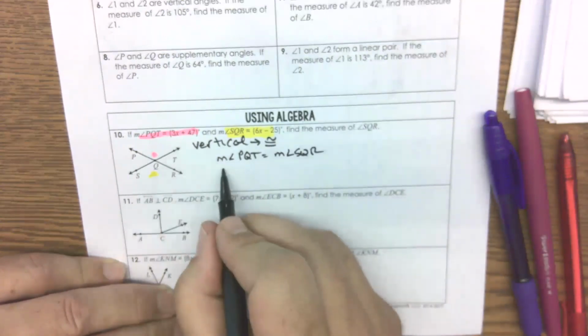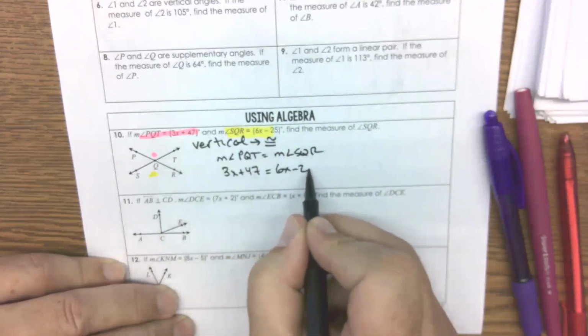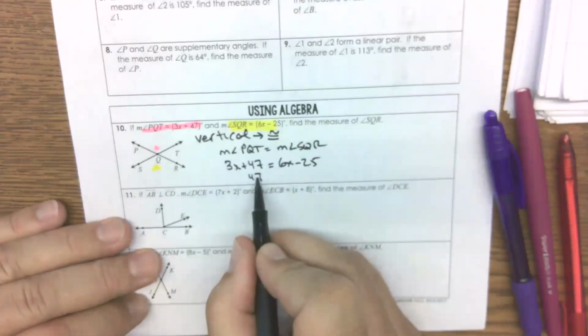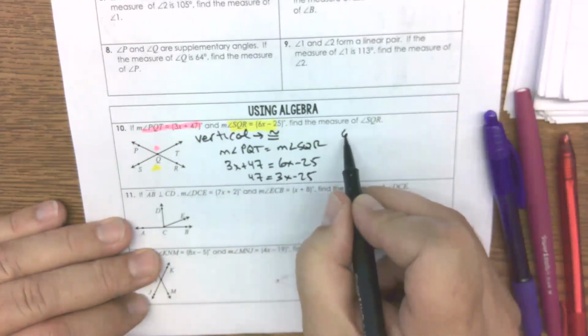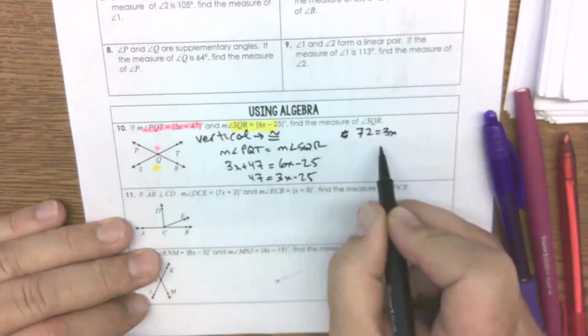So then we substitute. 3x plus 47 equals 6x minus 25. Subtract 3x. Add 25. Divide by 3.